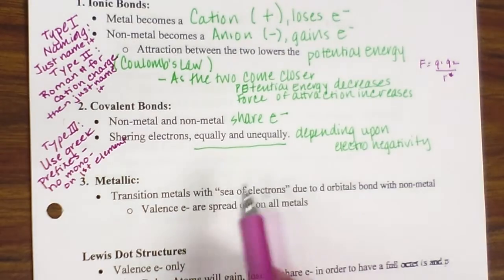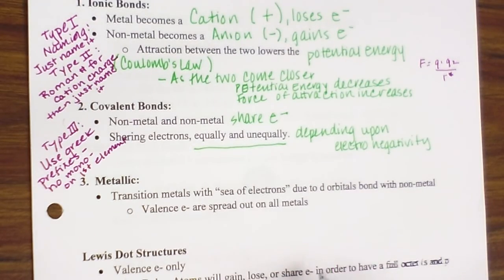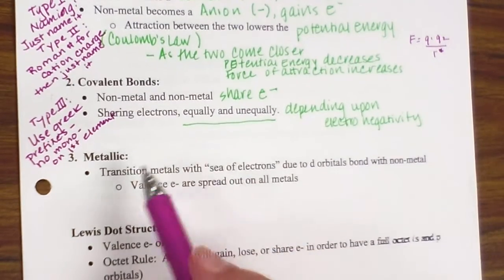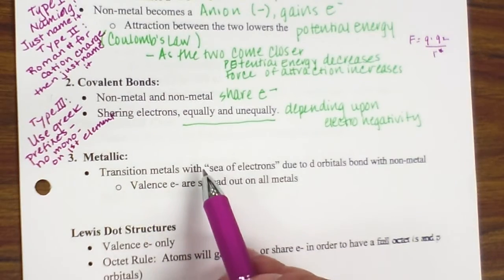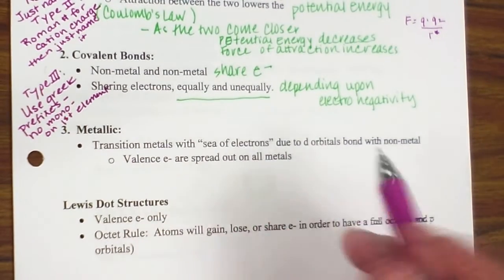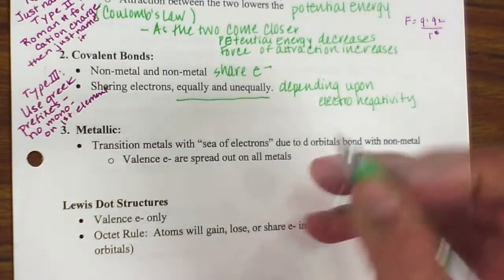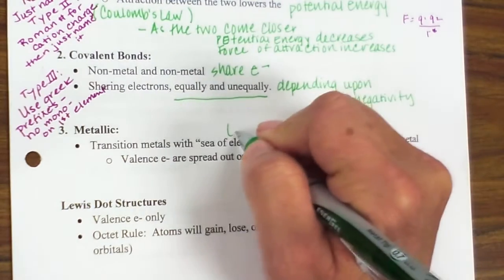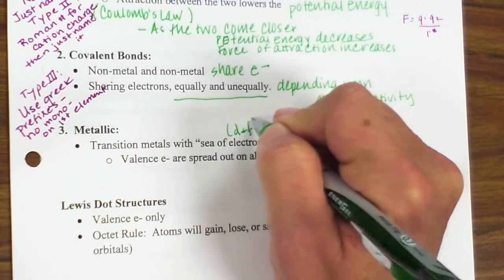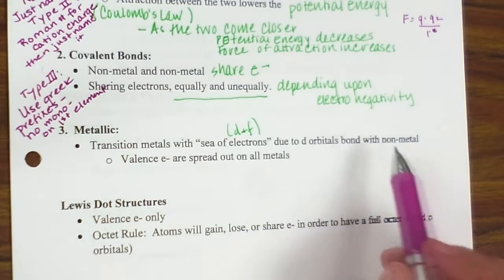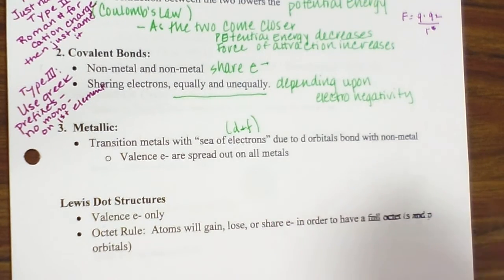Now, metallic bonds are transition metals, which have, because of the D and F electrons, this sea of electrons, which is practically the official name of it. It's a descriptive name, but it's practically the official name.